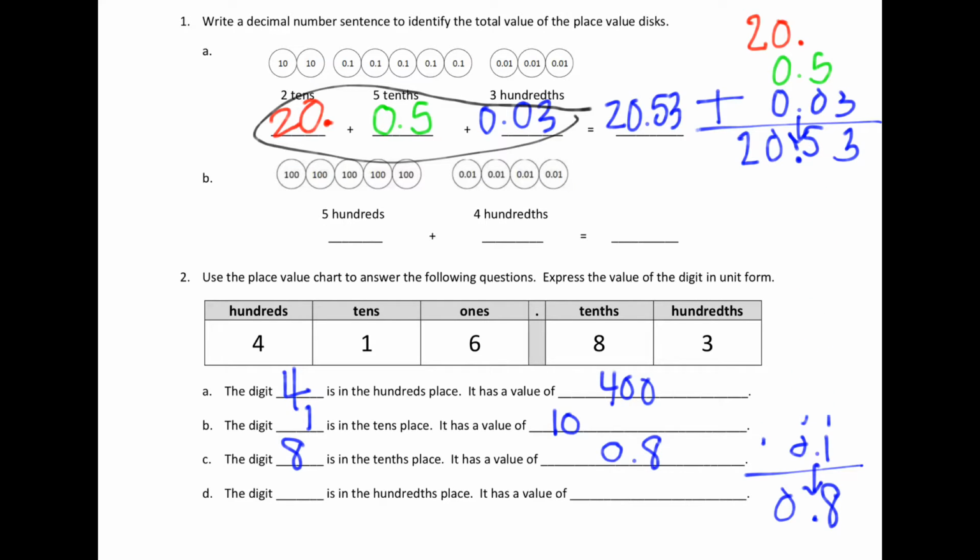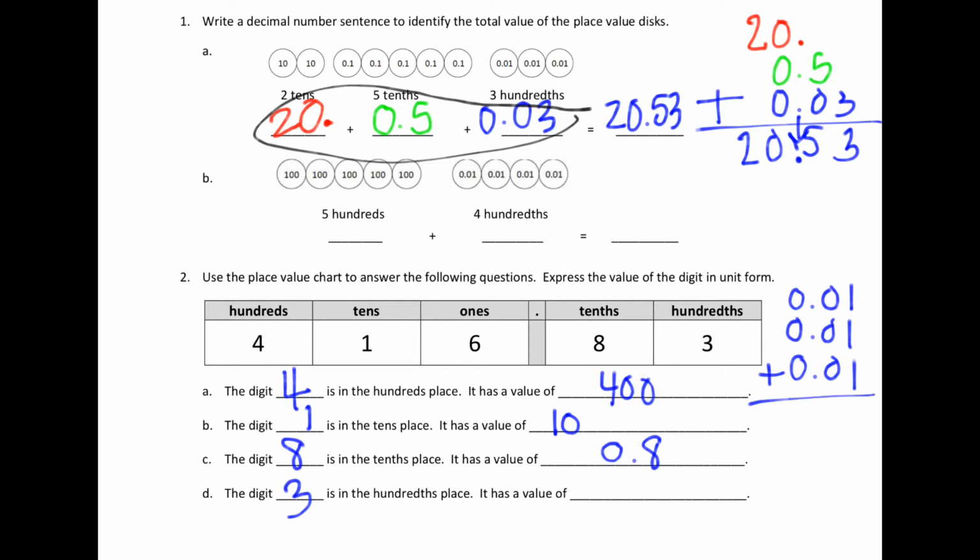And lastly, we're going to do hundredths place. If I look at my hundredths, I see the digit is 3. So I'm going to place the 3 here. And remember, hundredths are 0.01, and I'm going to add 3 of those. 1 plus 1 plus 1 is 3. Move the decimal down, and that is 0. So the value of 3 hundredths is 0.03. And that is it for your homework today.